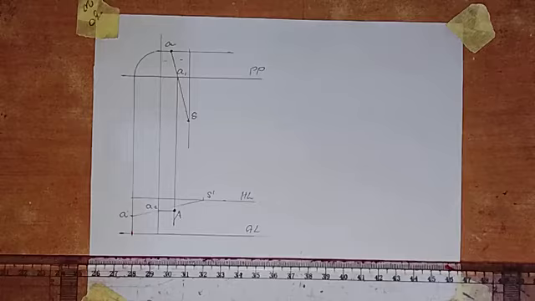The station point S is 25 millimeters in front of the picture plane, 20 millimeters above the ground plane, and lies in the central plane 10 millimeters to the right of the point. Draw the perspective view of the point A.